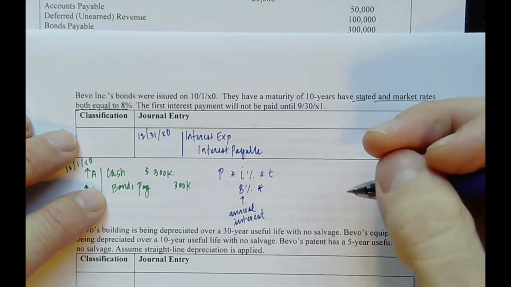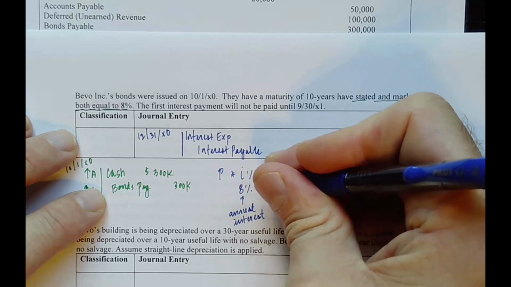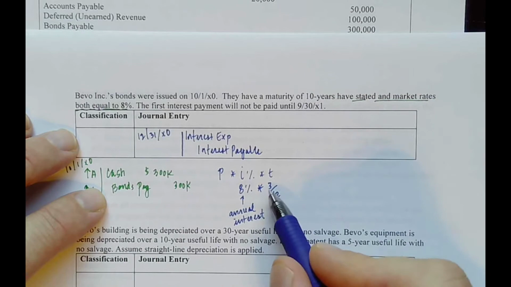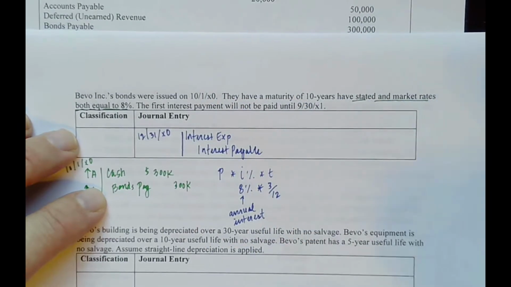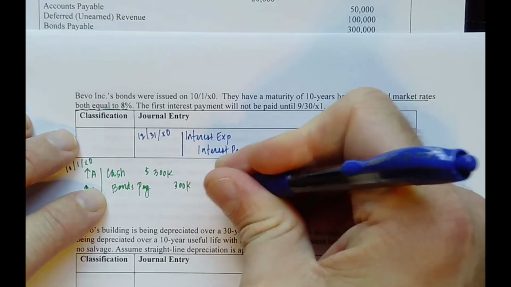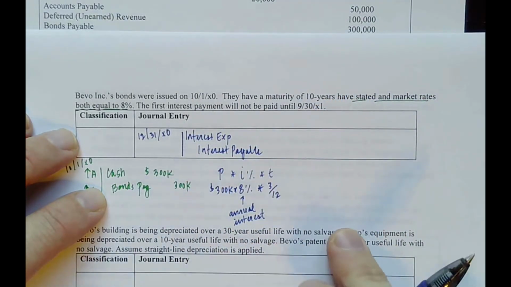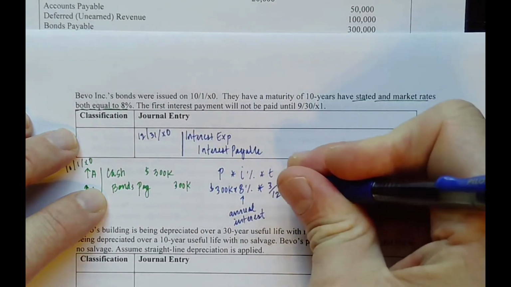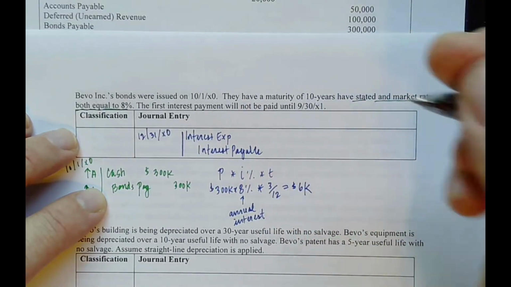So in order to figure out how much we should actually record, we're going to divide this 8% by 12 to figure out the per month amount of interest, and then multiply it by 3 because we have October, November, December, 3 months of interest to accrue. So we have 300,000 times 8% times 3/12. 300,000 times 8% is 24,000. This reduces down to a quarter: 24,000 divided by 4 gives me 6,000. So this is the amount of interest I would want to record for the period.